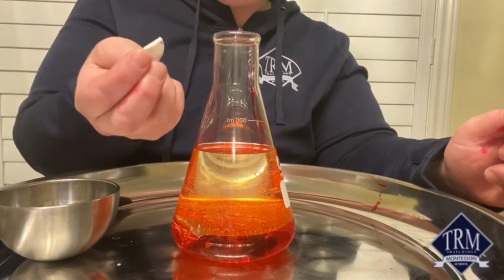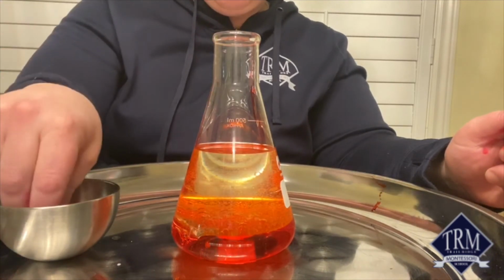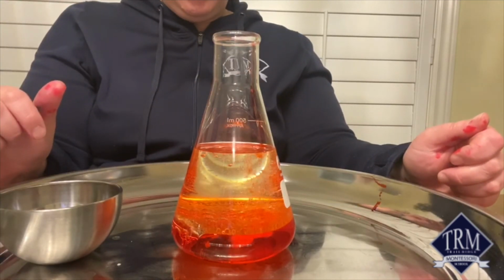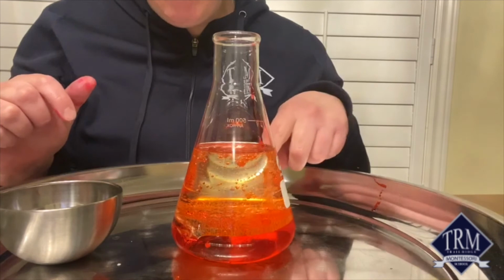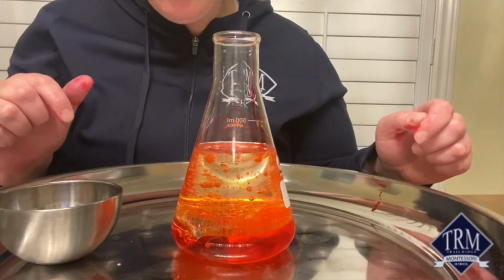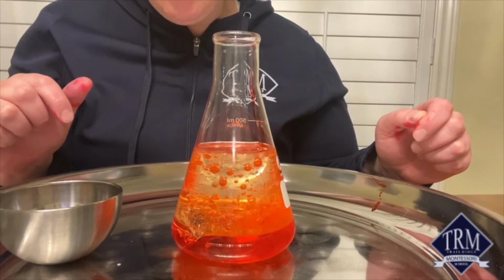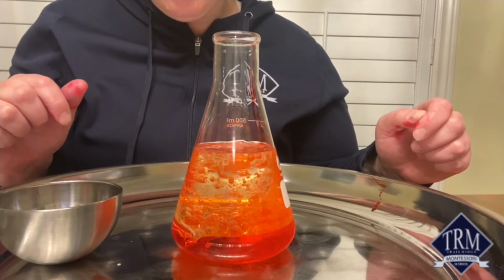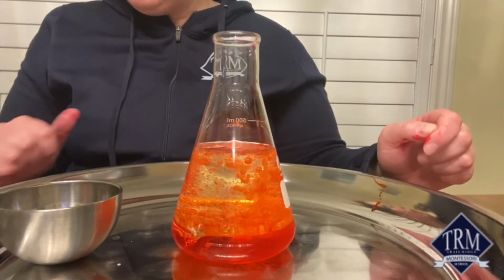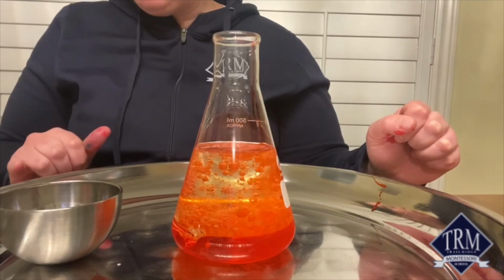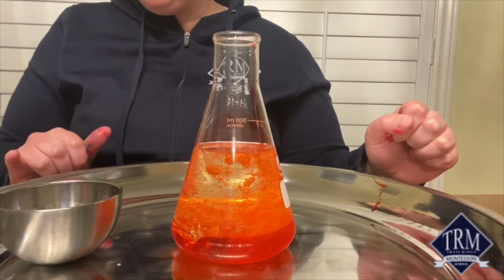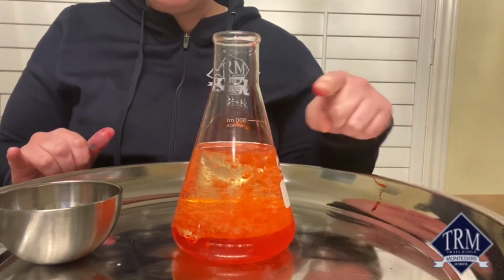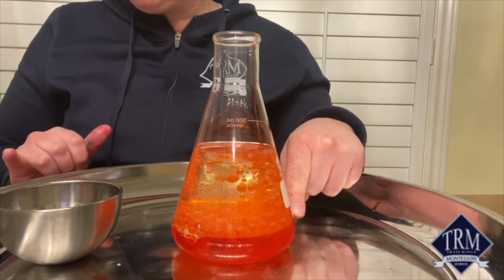All right, now we're going to put this tab in. And as it hits the water, it starts to bubble. And as it bubbles, do you notice all those oil drops moving up and down and around? So, the ingredients in the Alka-Seltzer tab combine with the water to form a gas called carbon dioxide. The oil and Alka-Seltzer do not combine in this way though. The Alka-Seltzer tablet sinks through the vegetable oil until it reaches a layer of colored water.